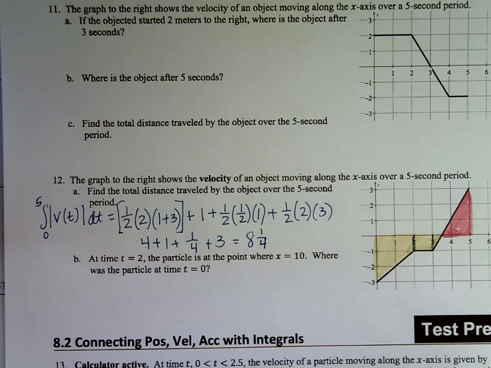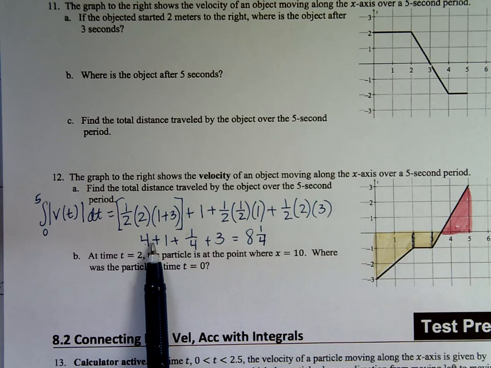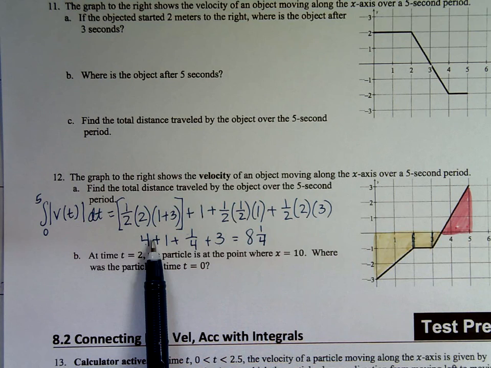I pause because it's not the same thing I got when I did this earlier. So let me see if I can figure out what I did or didn't do. Total distance. I don't see a problem with it, so I'm going to leave it at 8 1/4.